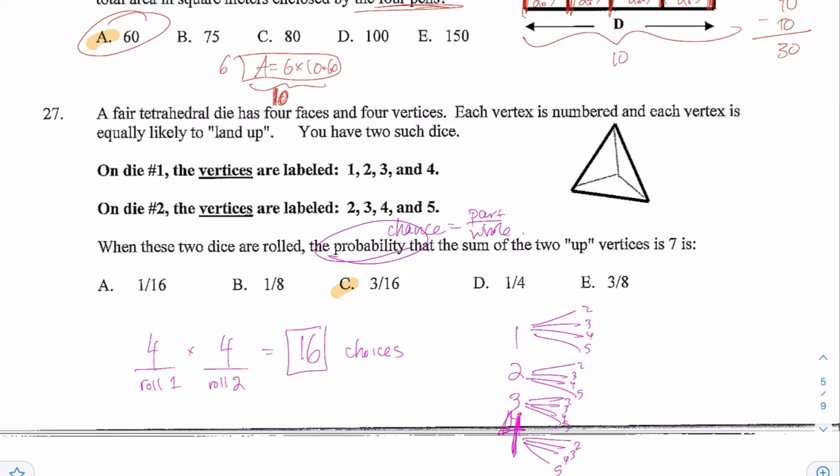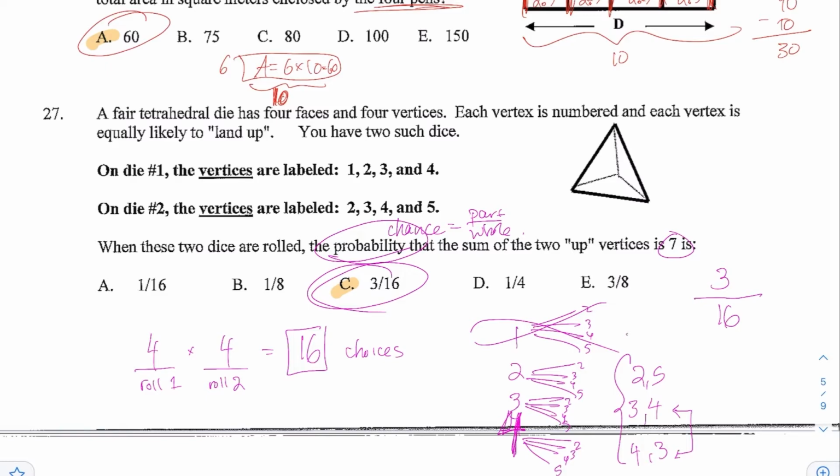So you want to find all the chances that add up to 7. So if you roll 1, there's no 7 in here, so you can cross it out. If you roll 2, you can have 2, 5. But if you roll 3, you can have 3, 4. And then if you have 4, you can have 4 and 3. So 4 first and 3 versus 3 first and then 4. These are separate branches of this tree because that means you're twice as likely to roll a 3 and a 4. So you have to count both of them. So that would be 3 branches out of a total of 16. And that's choice C. So it's 3 ways to get 7.